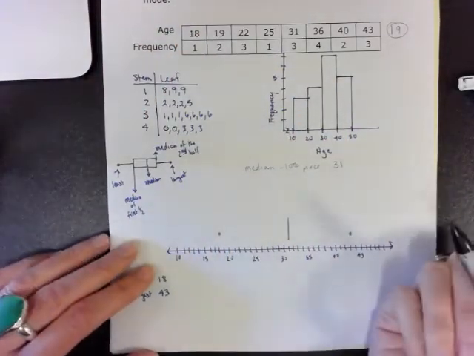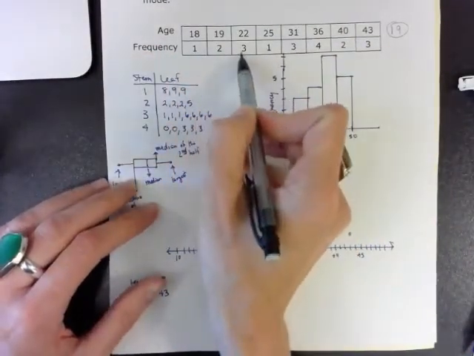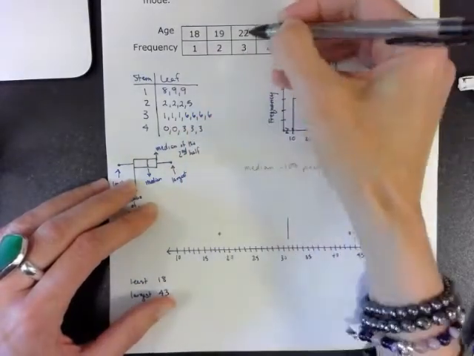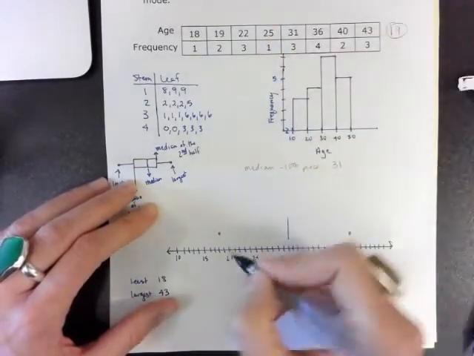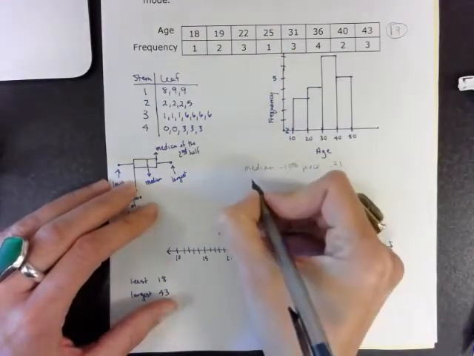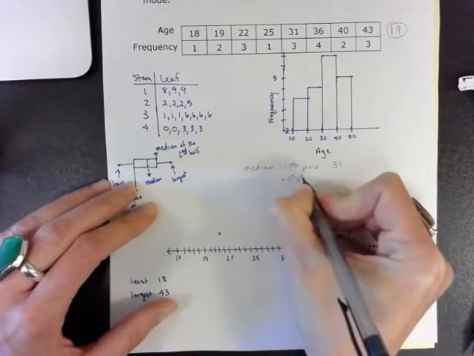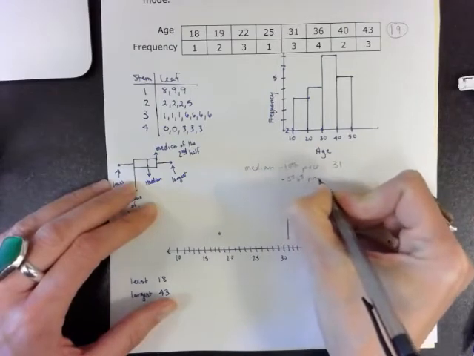So where is the 5th and the 6th piece of data? Well, it's right here, because here's the first, the second, the third, the 4th, the 5th, and the 6th. So the 5th and the 6th piece of data is 22. So I'm going to find 22 on my number line. The 5th and the 6th pieces happen to be the same, so we don't have to take the average.